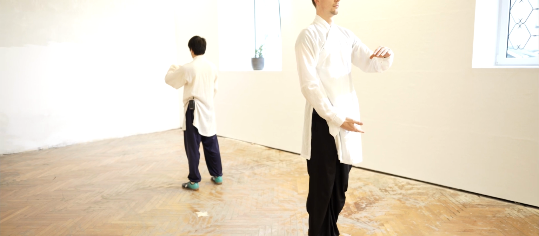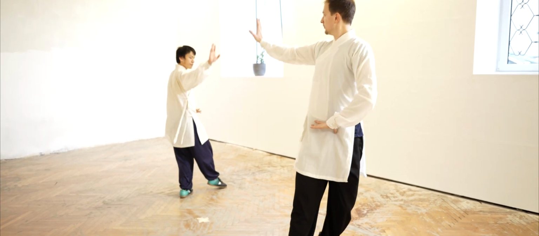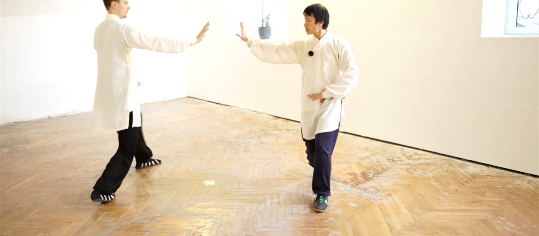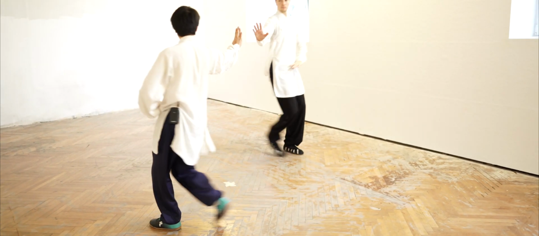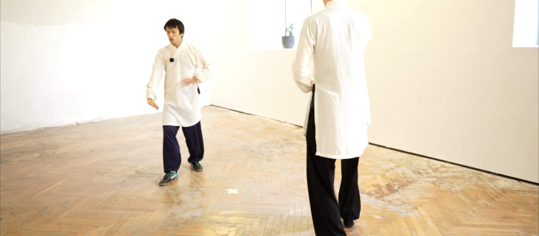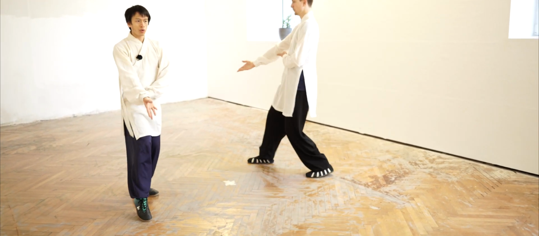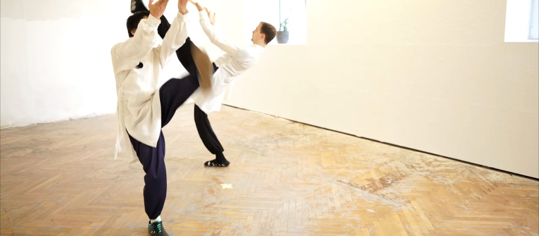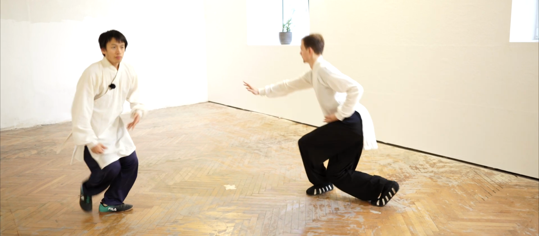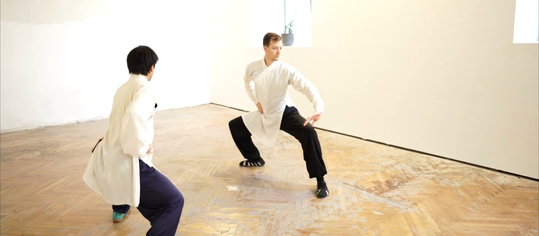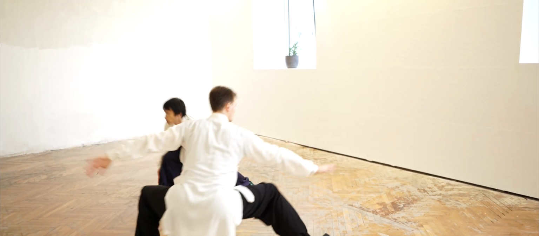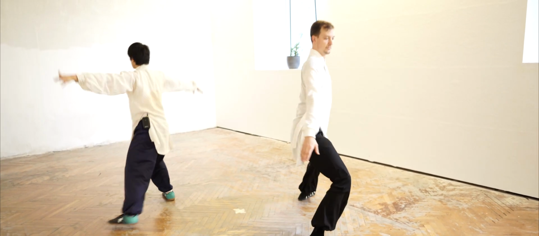Now the same movement on the other side. So 1, 2, 3, 4, 5, 6, 7, 8. Now 虚步 虚步 kick, step down. 马步. So same finishing movement. Step to center.